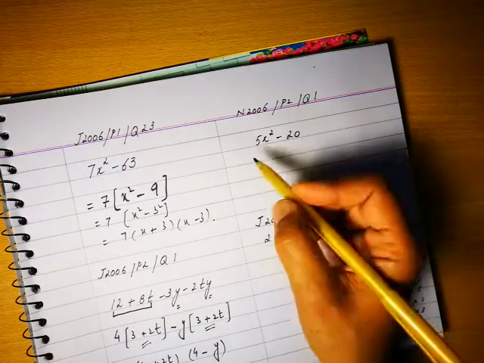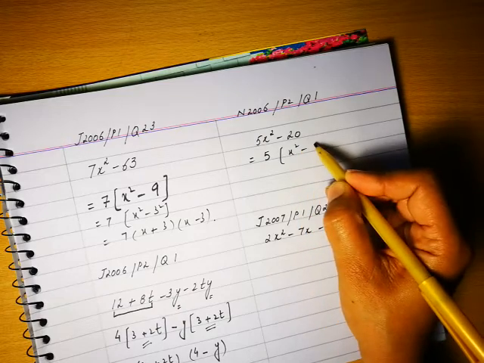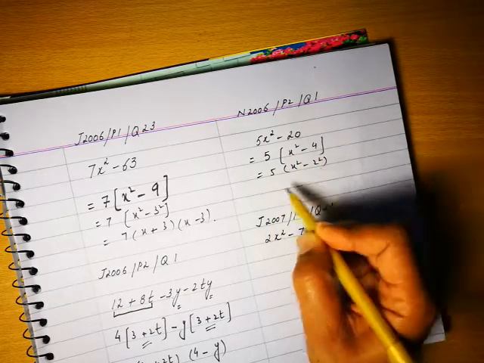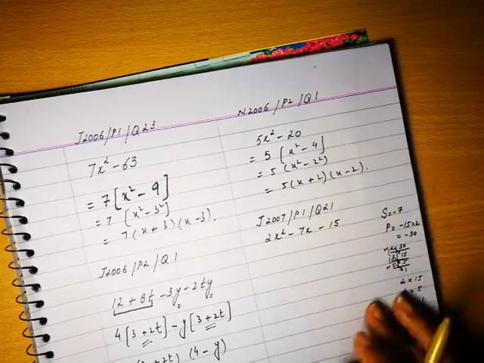5x square minus 20, similar question. I'm going to take 5 common. x square minus 4 can be written as x square minus 2 square. 5 times x plus 2, x minus 2.